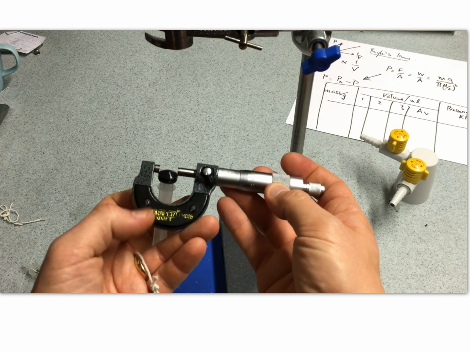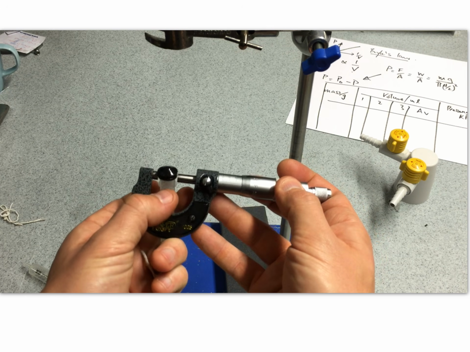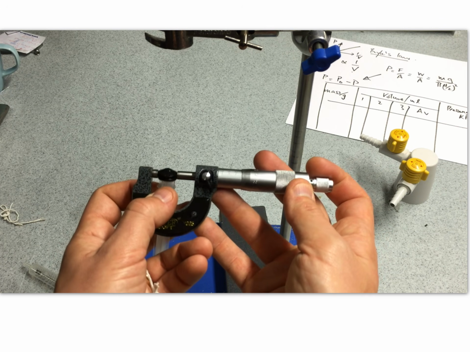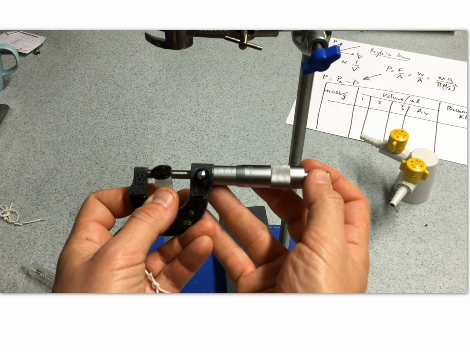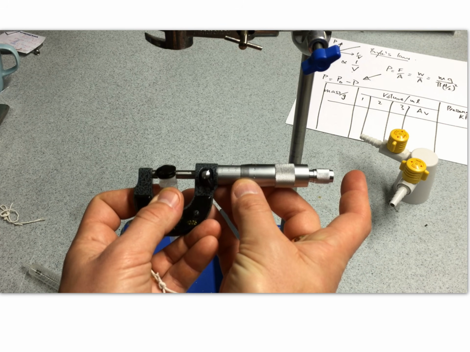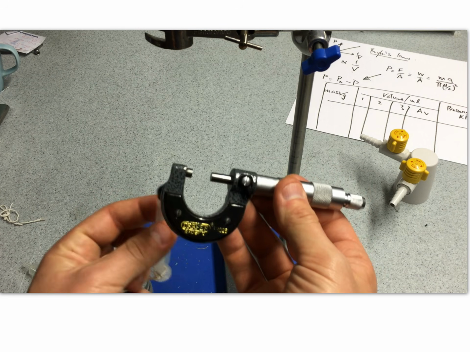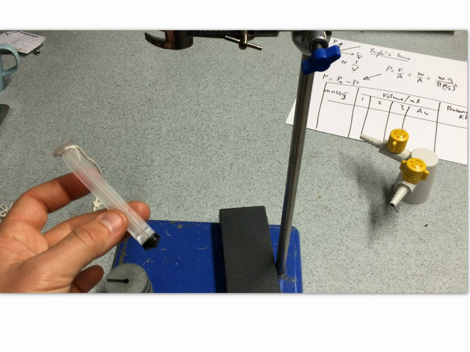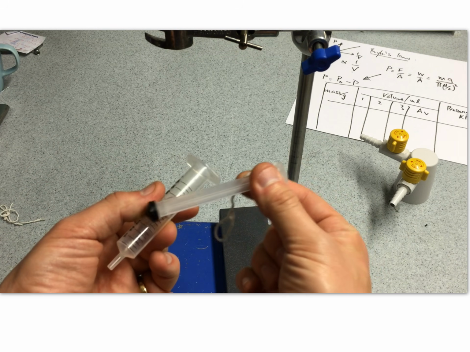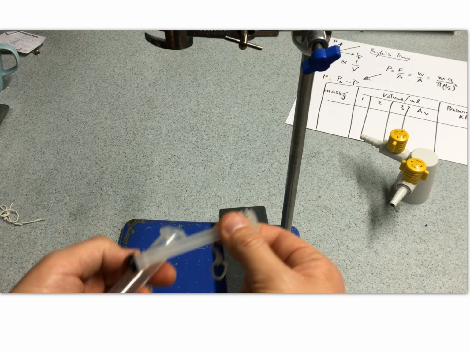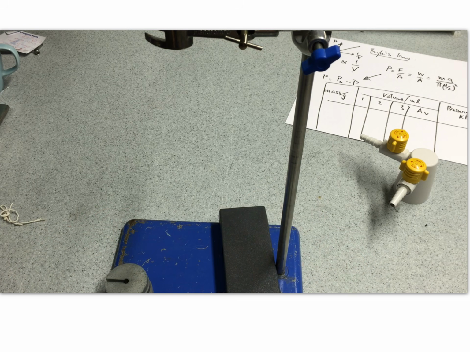I'm sure we've used these before, so I don't need to explain how to use it. But we adjust it, use the ratchet, and then find out the diameter. So we found out the diameter of this, and therefore we can work out the pressure inside that cavity. Okay, I have a series of results on the link below, and they're about to pop up.